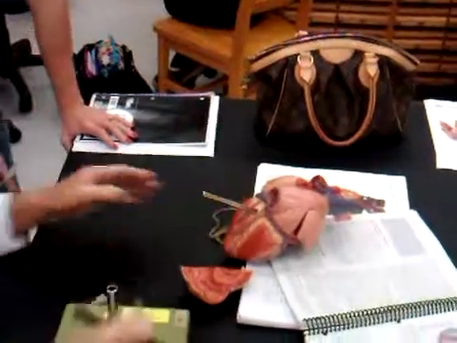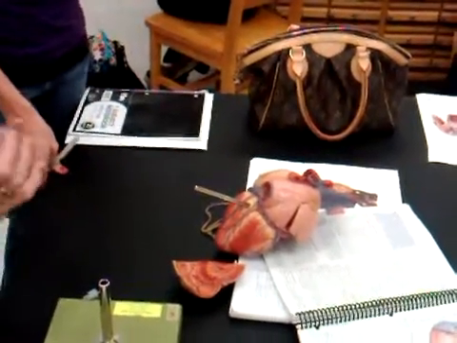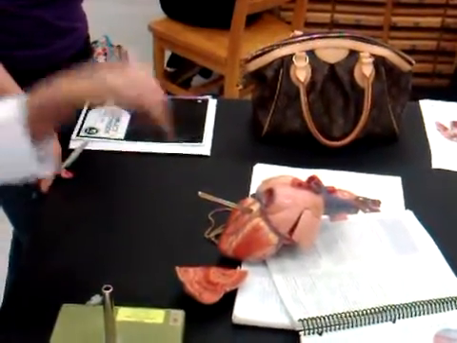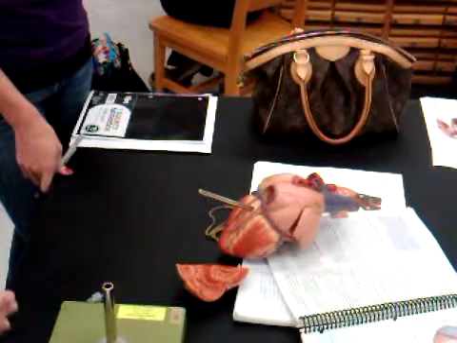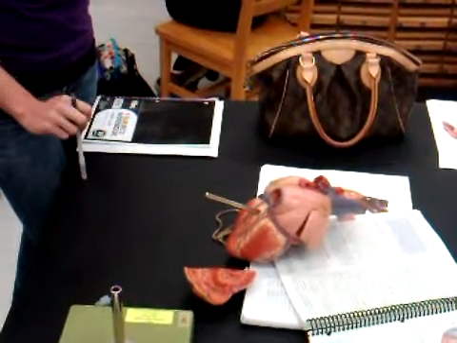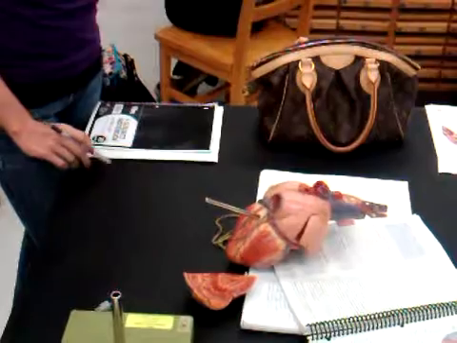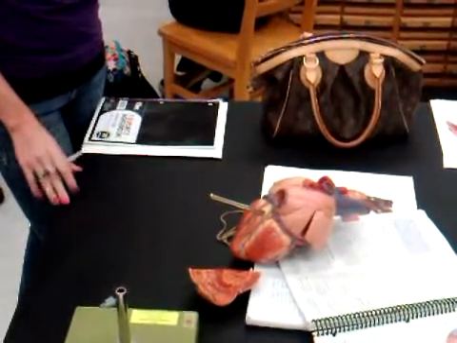That collects blood that's deoxygenated coming back from the heart. So it goes into the right atrium. Where does it go from there? Through the tricuspid valve. Right, tricuspid valve.